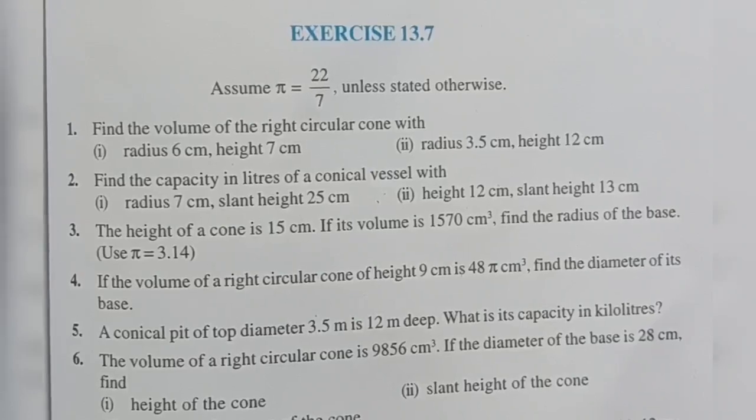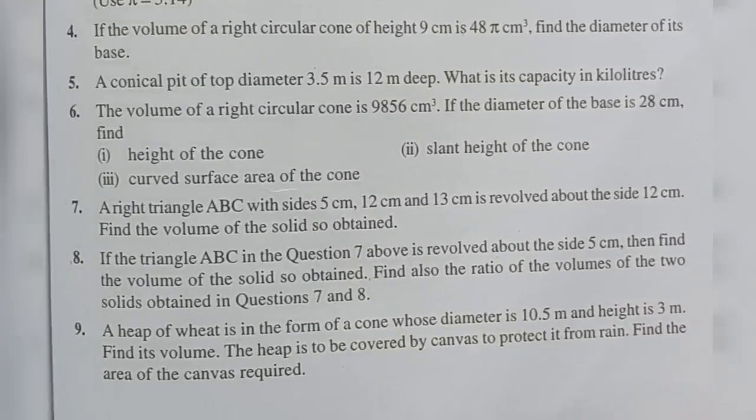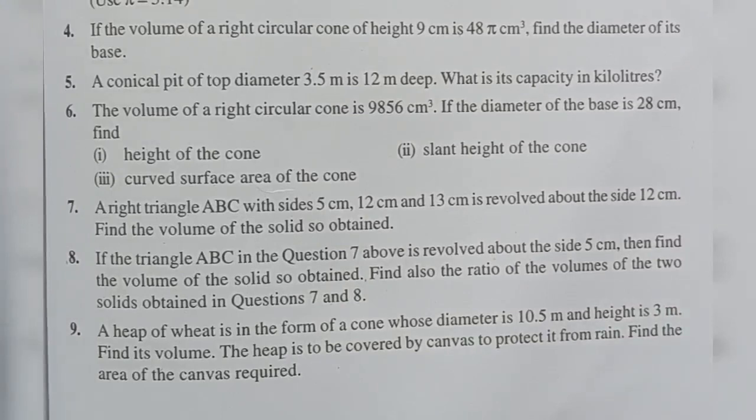Next, exercise 13.7, question number 7 and 8. In question number 7, it is mentioned that a right triangle ABC with sides 5 cm, 12 cm and 13 cm is revolved about the side 12 cm. Find the volume of the solid so obtained. And in question number 8, if the triangle ABC in question 7 above is revolved about the side 5 cm, then find the volume of the solid so obtained. Find also the ratio of the volumes of the two solids obtained in questions 7 and 8.